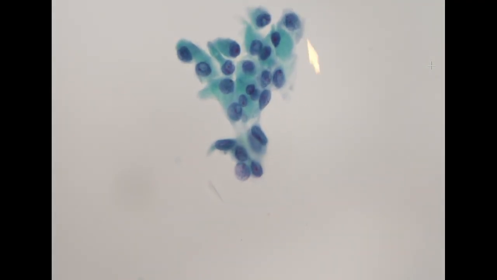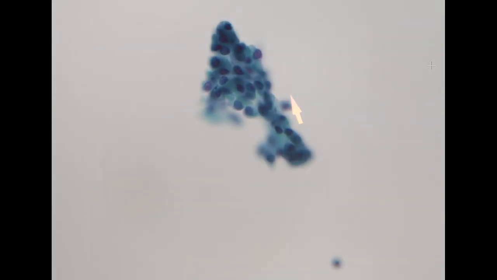So this is papillary thyroid carcinoma, and the atypical cells are throughout the entire specimen, so we will be really confident to just call this TBS 6. So that's all the cases for today.